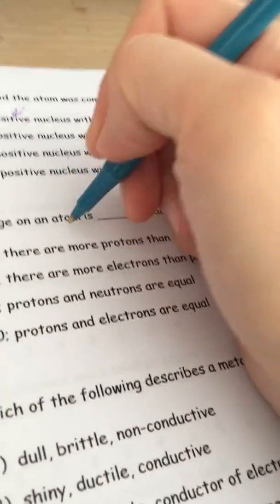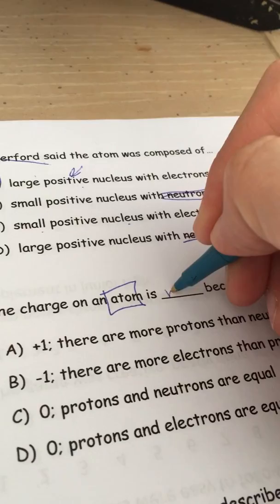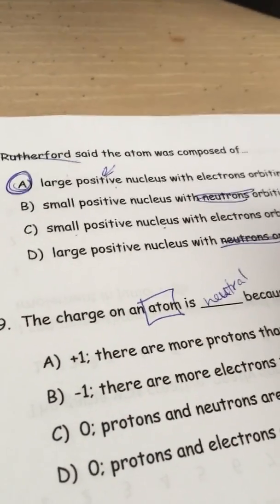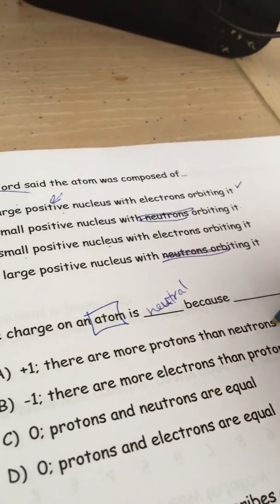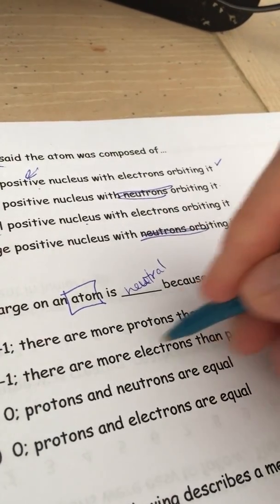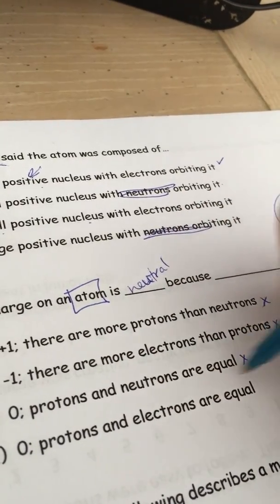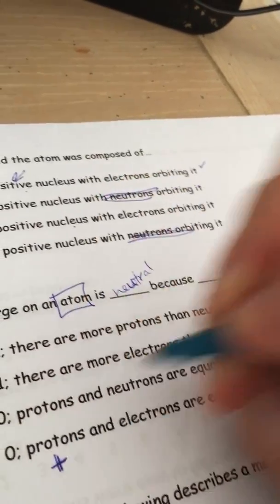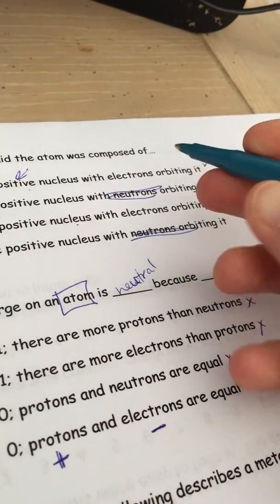Next one. The charge on an atom in general is always going to be neutral. And how come? Let's look at the answers. Because there are more protons than neutrons? Nope. Are there more electrons than protons? Nope. Protons and neutrons are equal? Nope. And protons and electrons are equal? Yes, because protons have a plus charge, electrons have a negative charge, and we need those to balance out to give a zero charge.